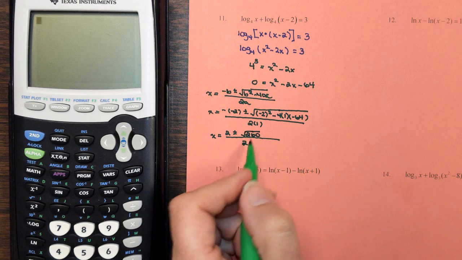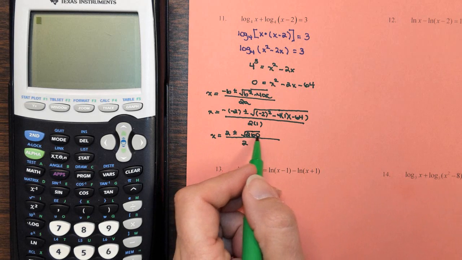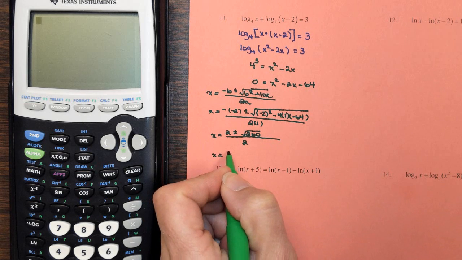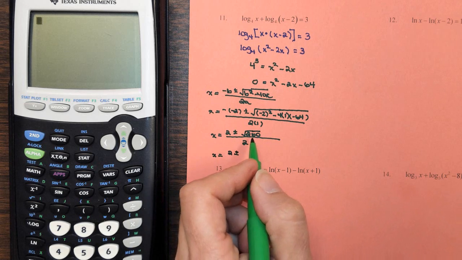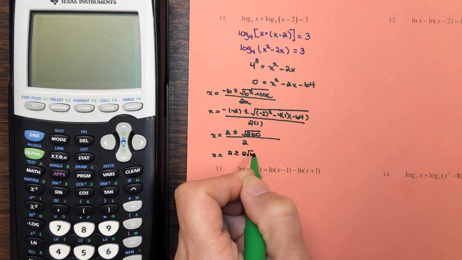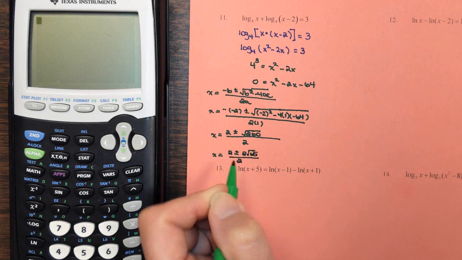Now, if I'm looking to give an exact answer, then I would want to break this 260 down into a smaller square root. In order to do that, I would realize that 260 divides by 4, leaving me with 2 root 65, all divided by 2.